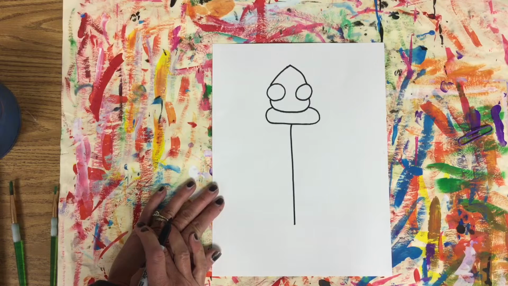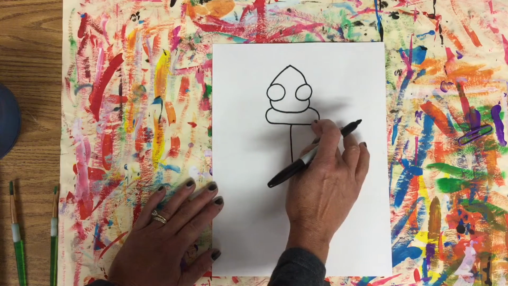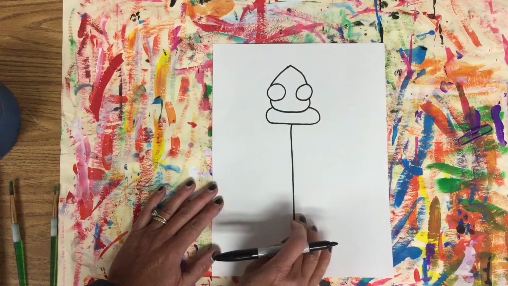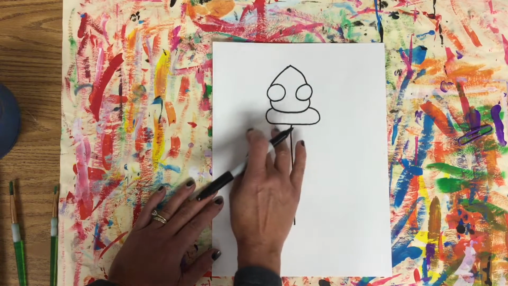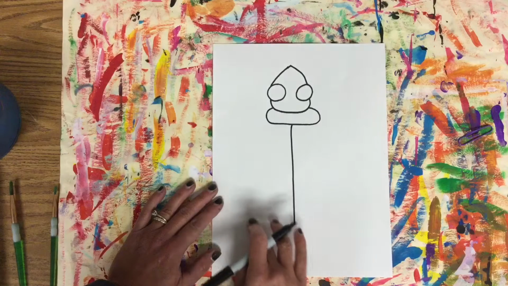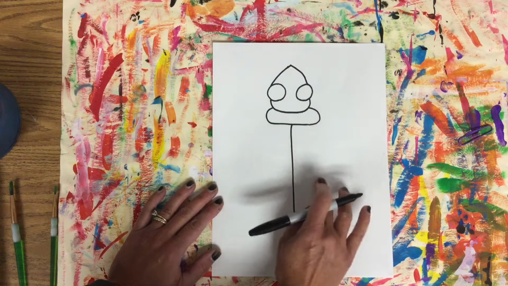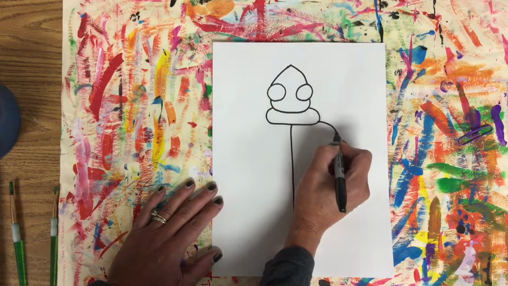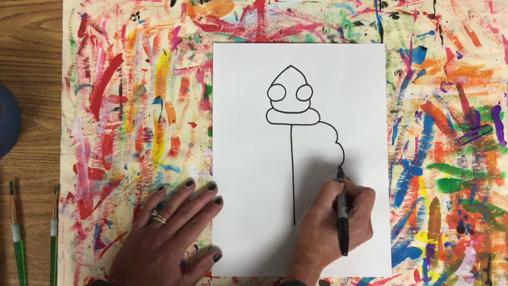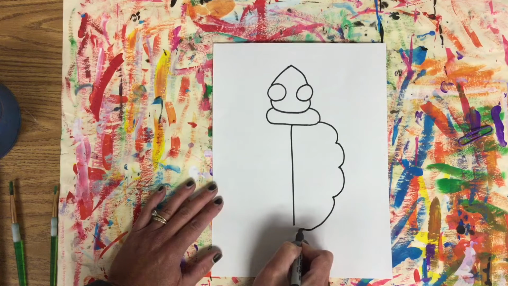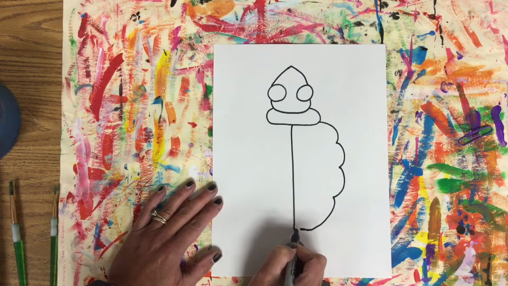Now I'm going to need to decide what kind of line I want to come out from here to here. Do I want it curved? You notice how I'm air drawing it? Do I want it bumpy? Do I want it zigzaggy? You get to make the decision. Air draw it first. Oh, my line's going down a little further like that, so I'm going to extend this line.